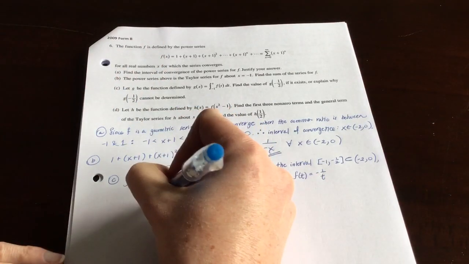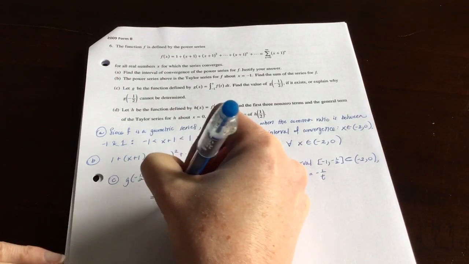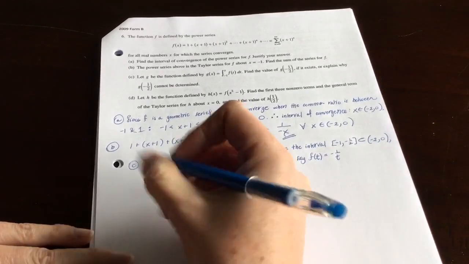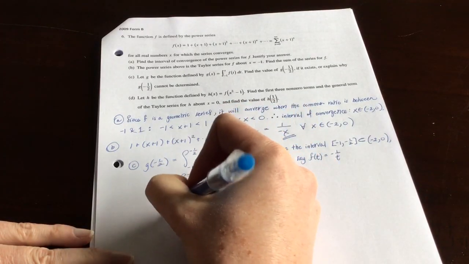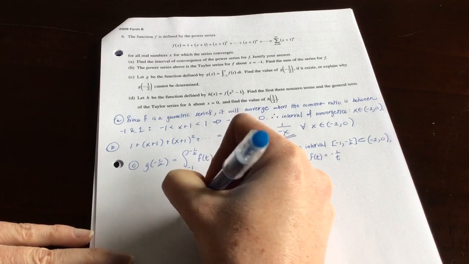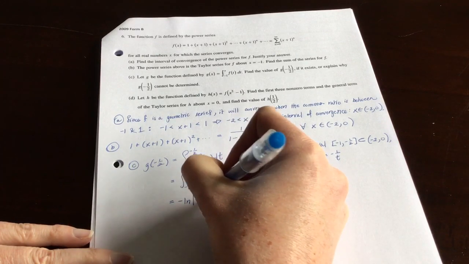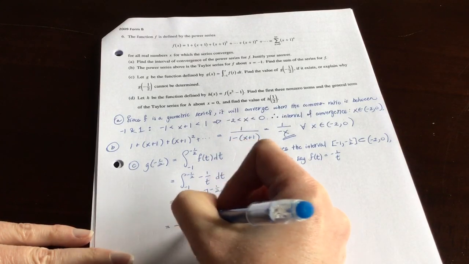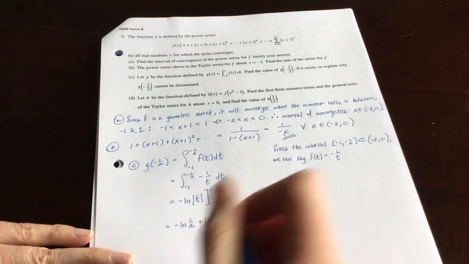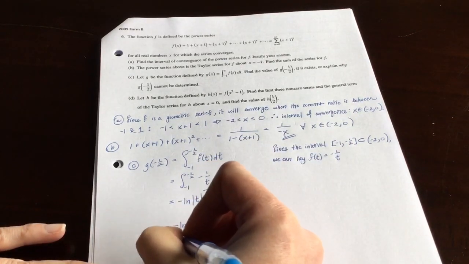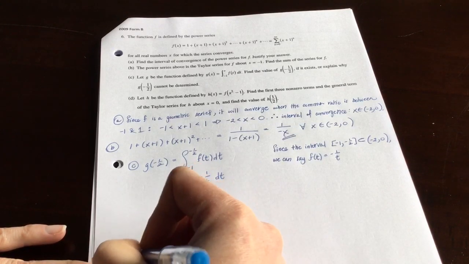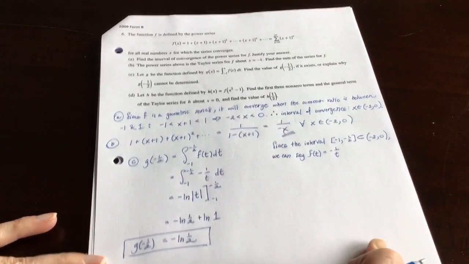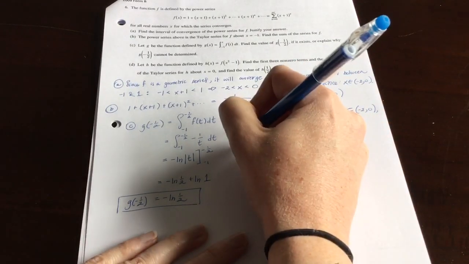So if we did that, then we would have that replacement right there. And now we can just follow our antiderivative nose, and then plug in upper and lower bounds. And the natural log of 1 is just 0. So we've got it. There we go.